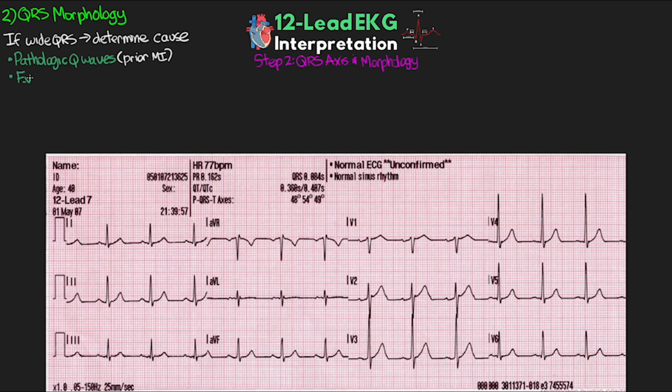Now here we also want to look for evidence of either left ventricle hypertrophy or right ventricle hypertrophy. Again, this is going to be another separate lesson that I'm going to do, but essentially we're looking for enlarged QRS complexes in particular leads that can be an indication of enlarged ventricles.